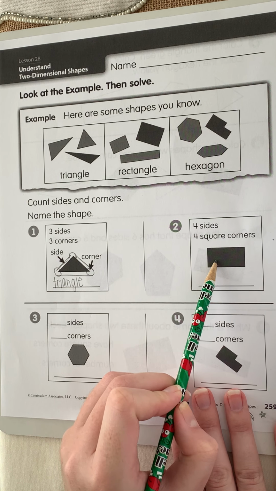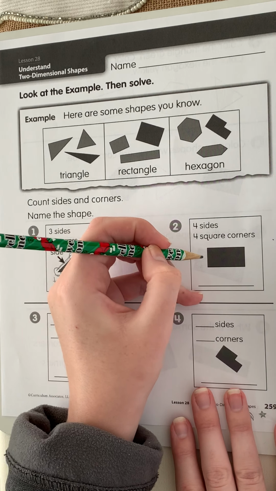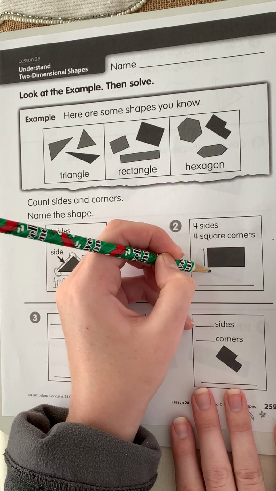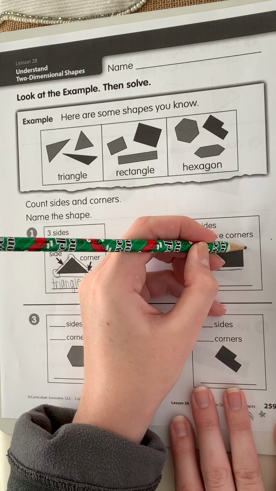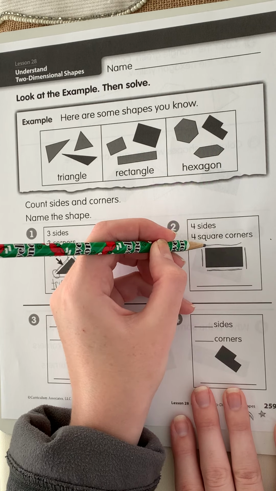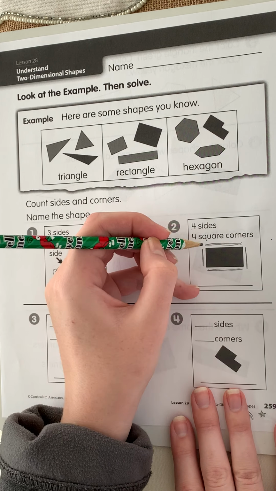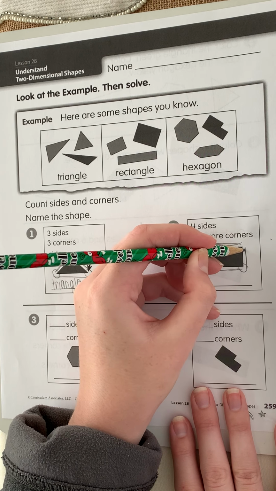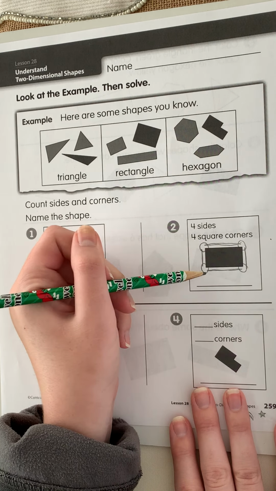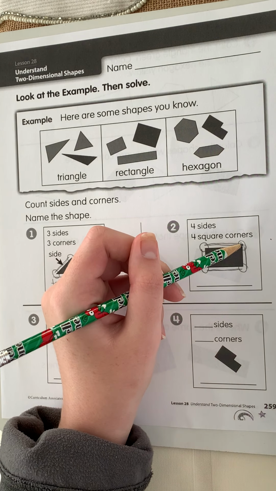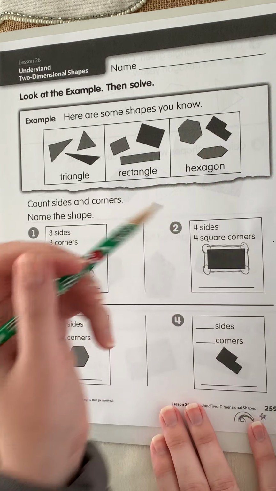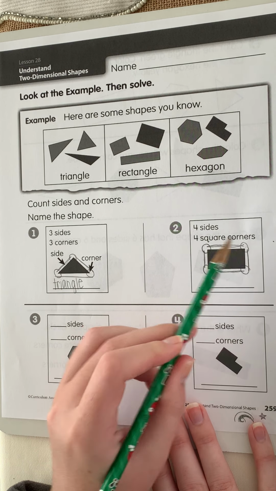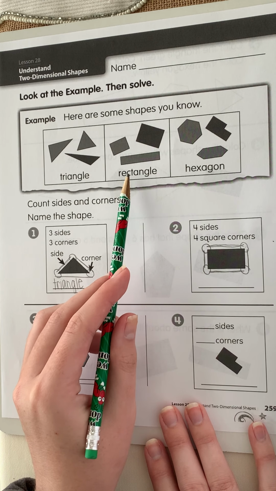I see the shape and I see 4 sides. I'm going to go ahead and count the sides. 1, 2, 3, 4. There are 4 sides and there are 4 square corners as well. Because this shape has 4 sides and 4 square corners, it is considered a rectangle.